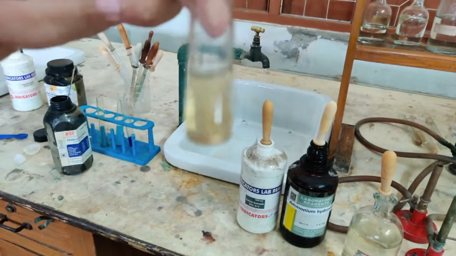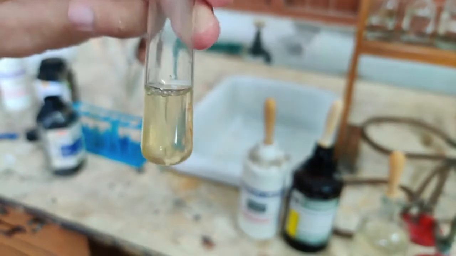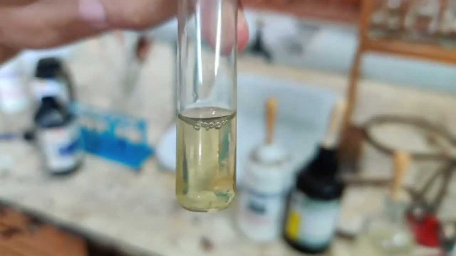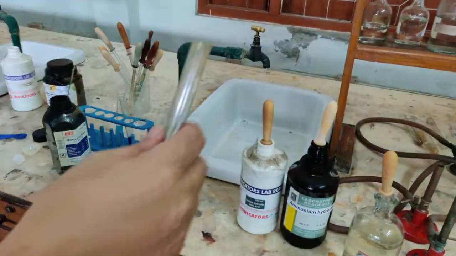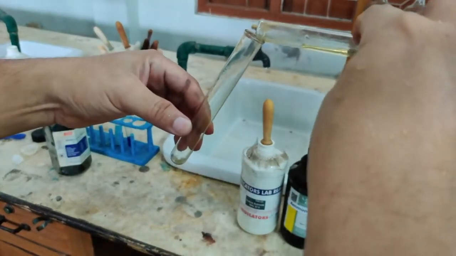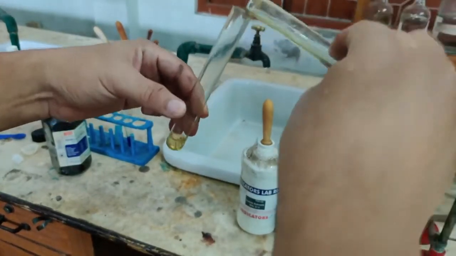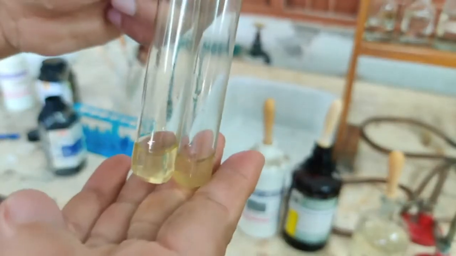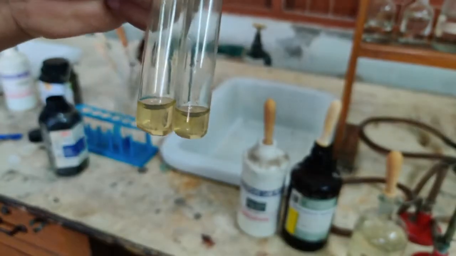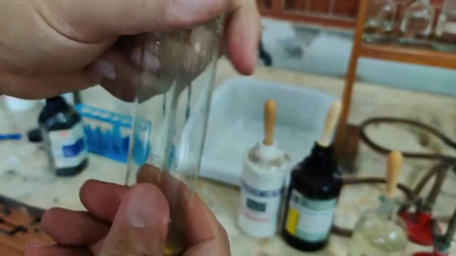Now the ferrous sulphate has all dissolved, as you can see. Since the test tube itself is a little dirty, it looks like there are some precipitates, but a clear solution is formed. Now let me distribute this into two test tubes. I am transferring half of this into the next test tube. Here I have distributed it almost equally in two test tubes. In one test tube I am going to test with sodium hydroxide, and the other with ammonium hydroxide. Now let us see what happens.